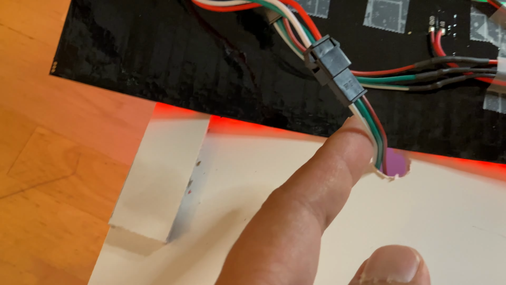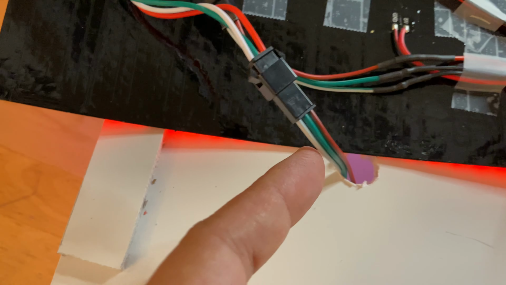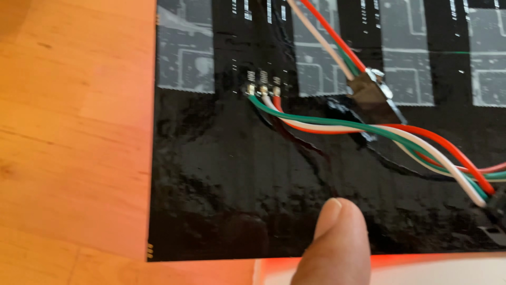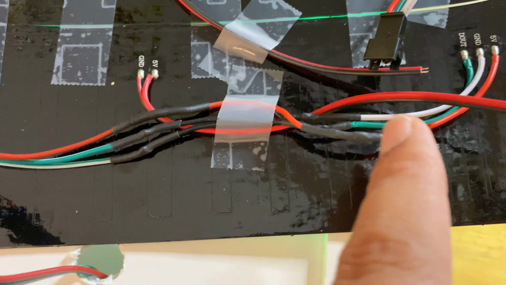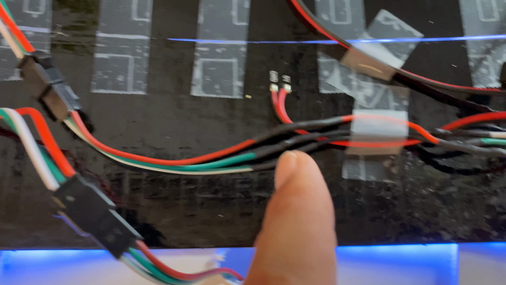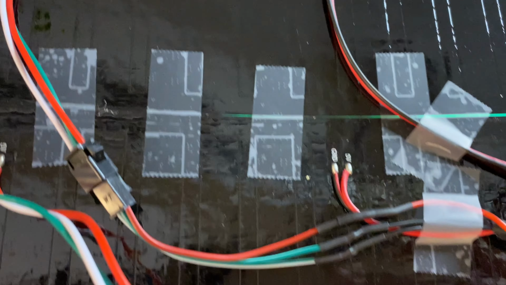So each board has an input and an output, and it only uses 3 wires: 5 volts, ground, and data. So here's the input, and then it goes to the output. And then I wired, these cables weren't long enough, so I had to add some wiring to go from this board's output to the input up here. And then I'm not even using this output or these additional 5 volt and ground rails.